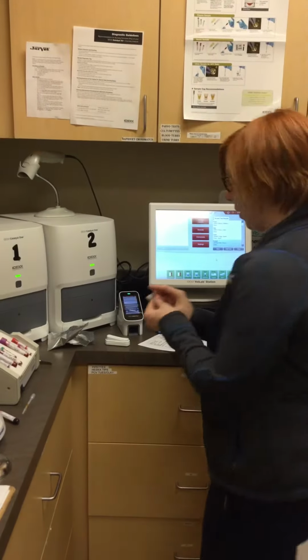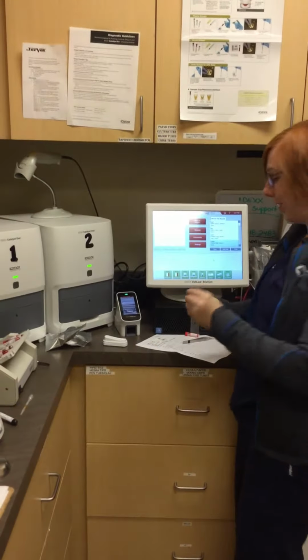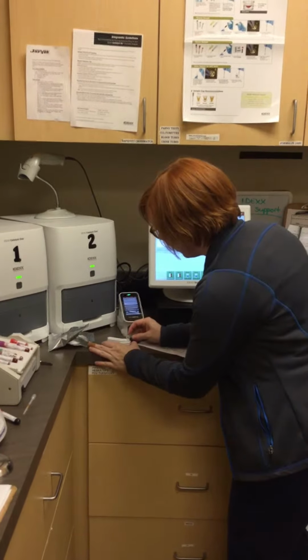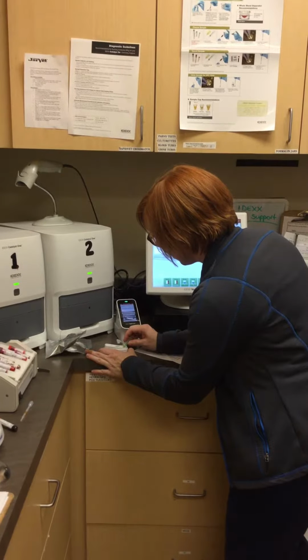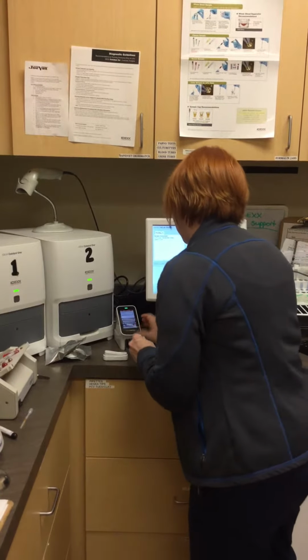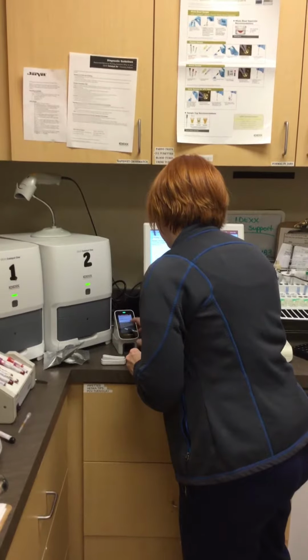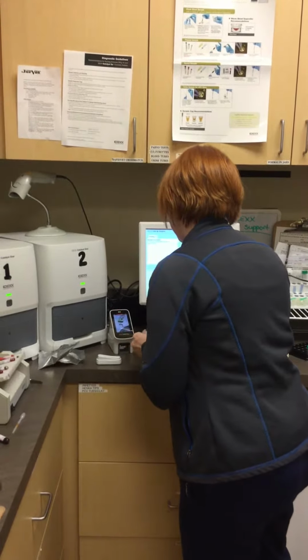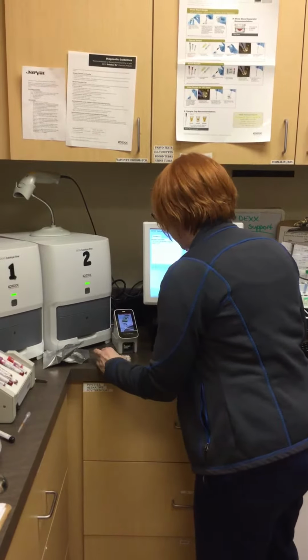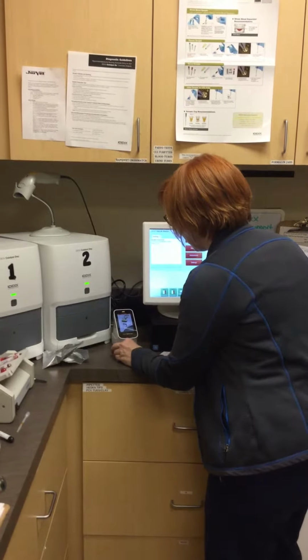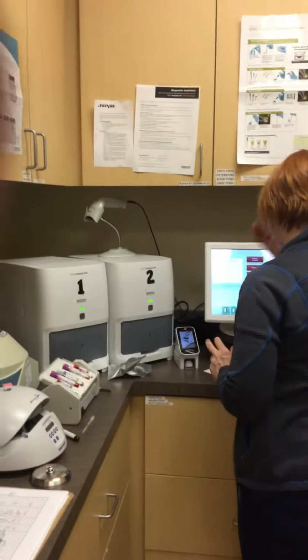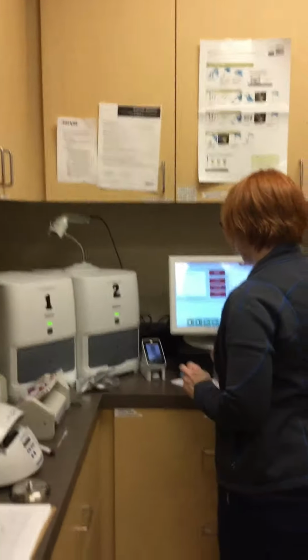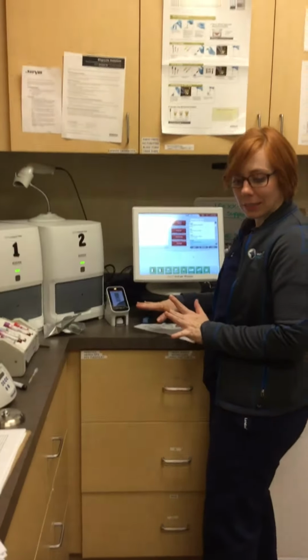Okay. Then I'm going to put it here in the window. And I'm going to insert into snap test. And it's going to process the sample.